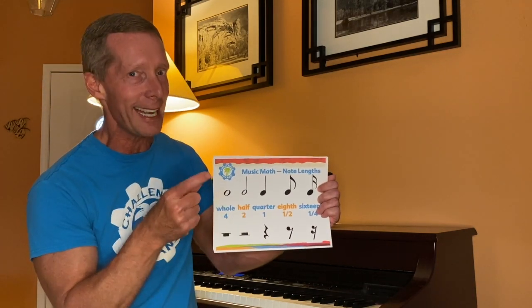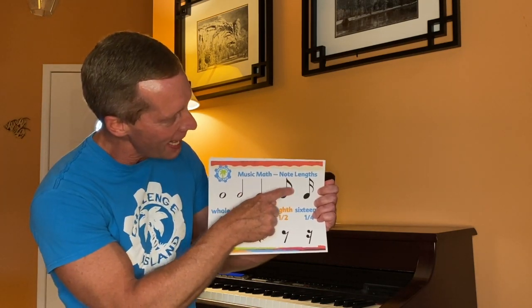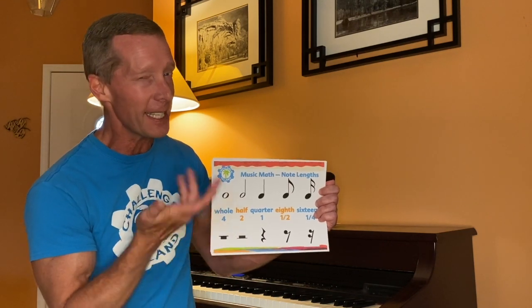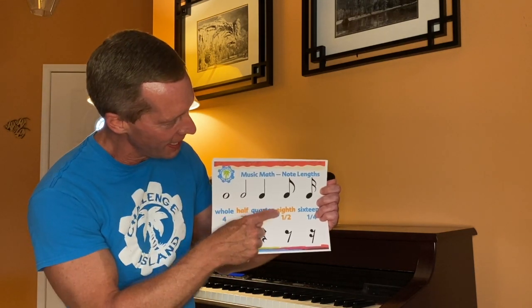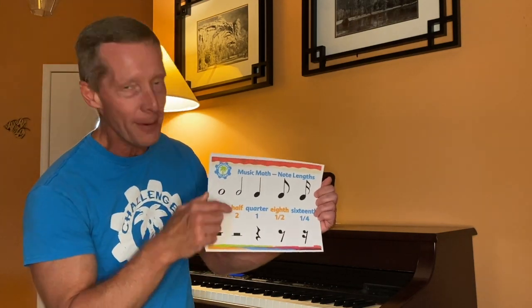Now, if we want to cut it down even shorter, then we've got to start adding more stuff to the quarter note. So here we have this little flag on, and that turns it from a quarter note into an eighth note. So it makes it half as long. So that one's only half a count. So it goes from 1 count down to half a count. And then we can keep doing that.